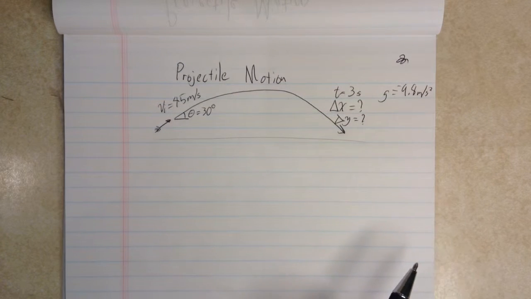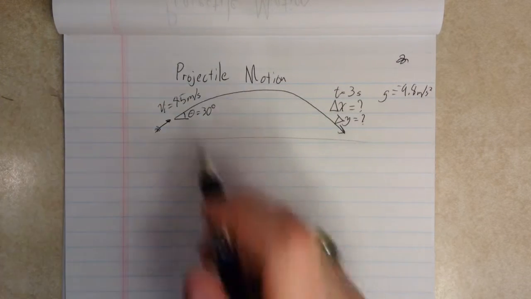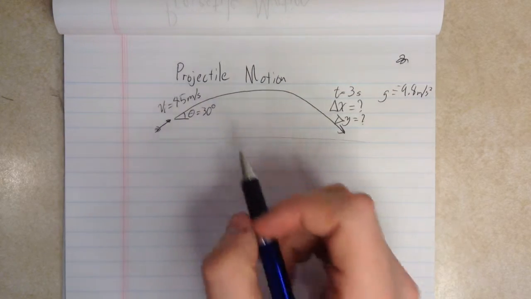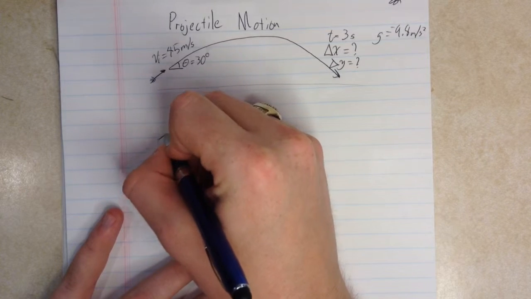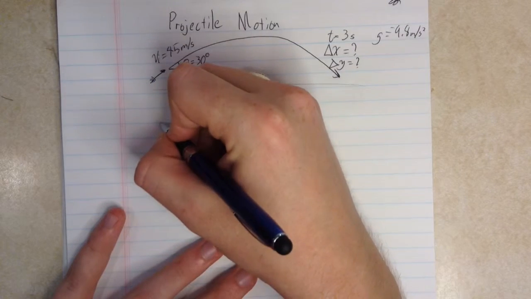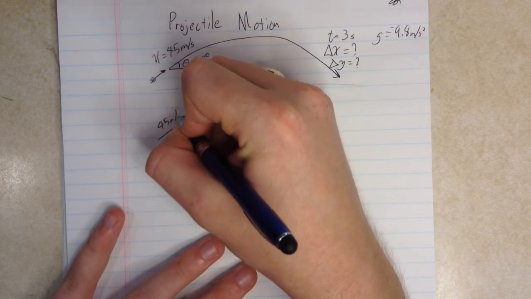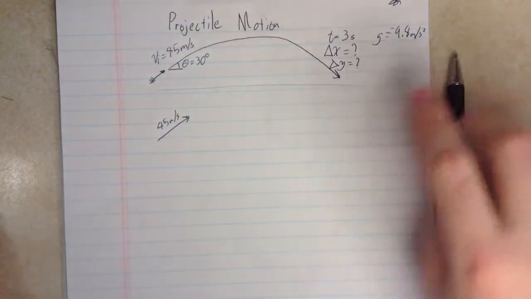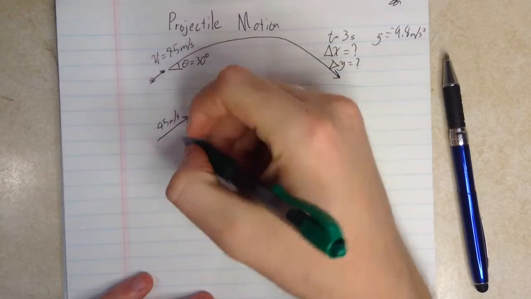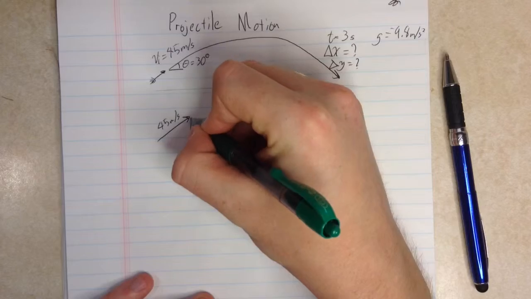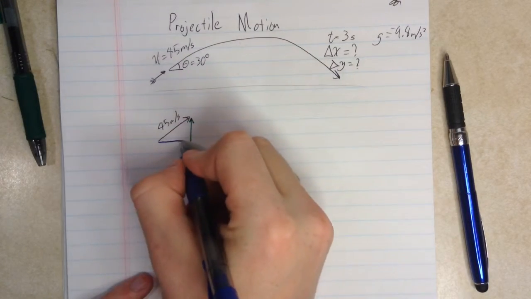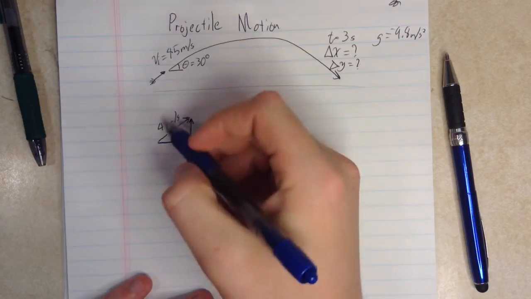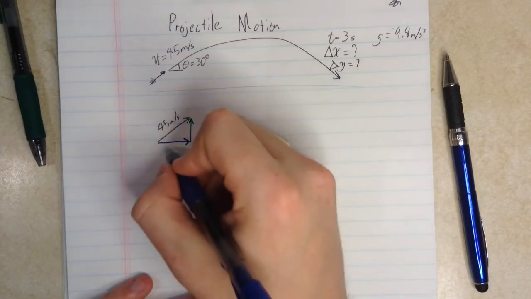Alright, so like I mentioned, our first step is to break this initial velocity into its x and y components. What we have here is this total velocity of 45 meters per second, and it has some y component up and some x component to the side. Again, this is just breaking a vector down into its components.